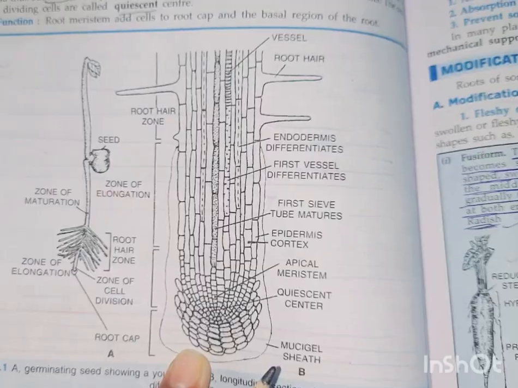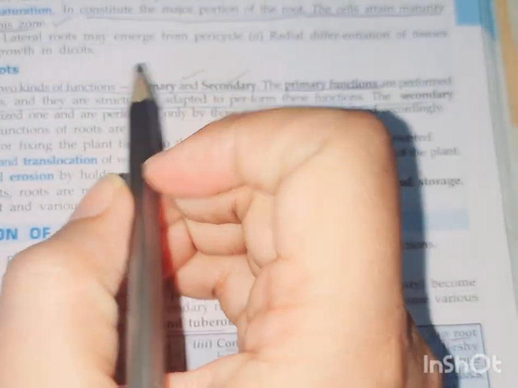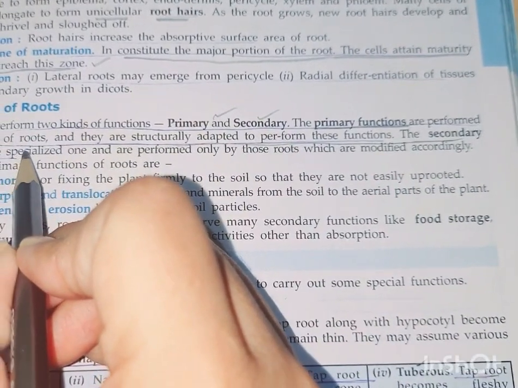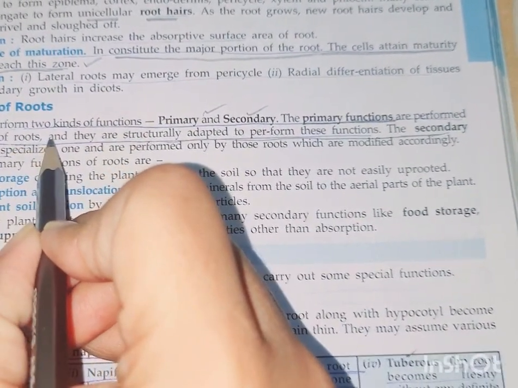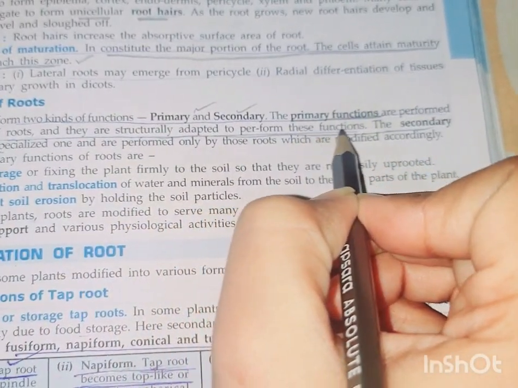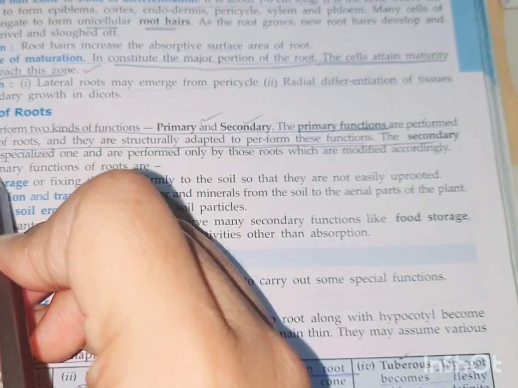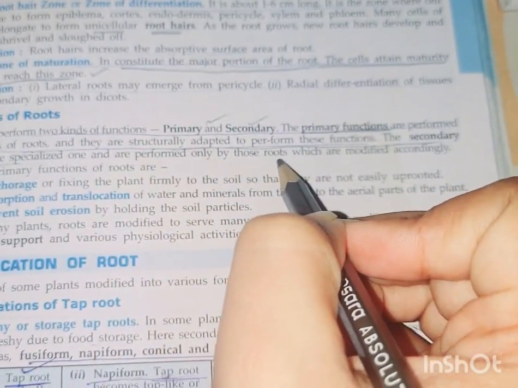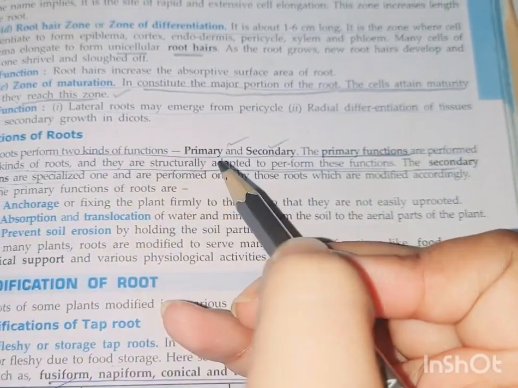So what are the functions of a true root? The functions may be primary or secondary. The primary functions are performed by all kinds of roots. They are structurally adapted to perform these functions, and secondary functions are specialized ones, performed only by those roots which are modified.